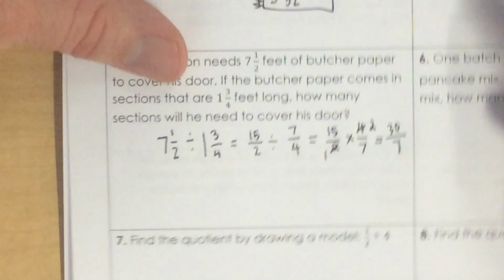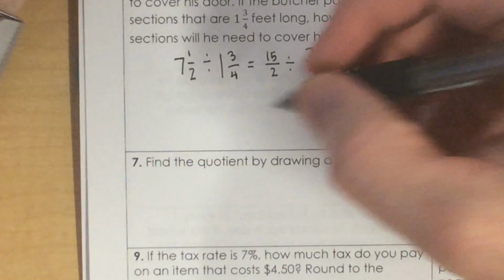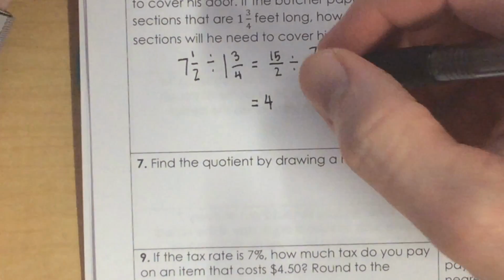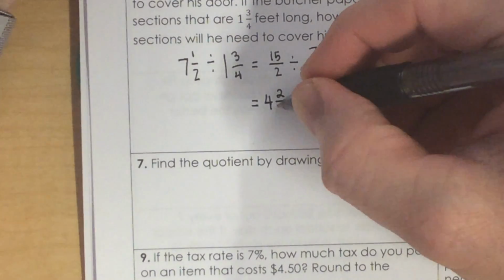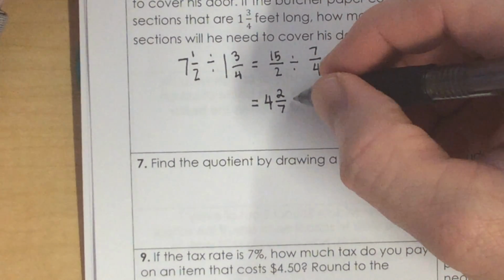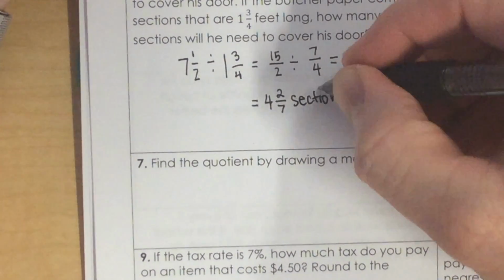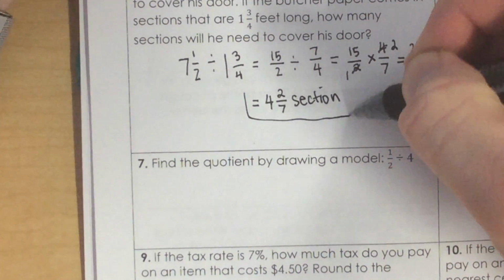All right, so now I have to do a little division. How many 7's are in 30? Well, that would go 4 times, and that's 28, so there would be 2 more left. So I need 4 2/7 of a section to cover my door. I know that kind of seems weird.